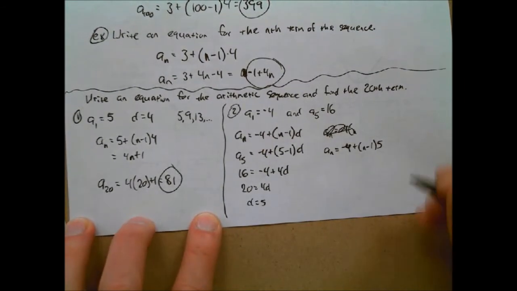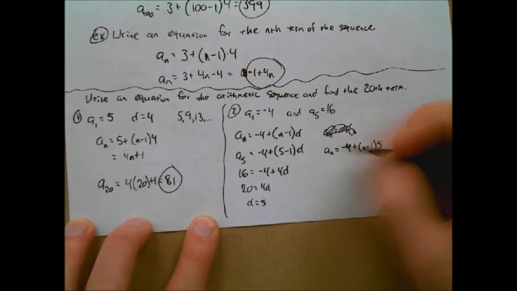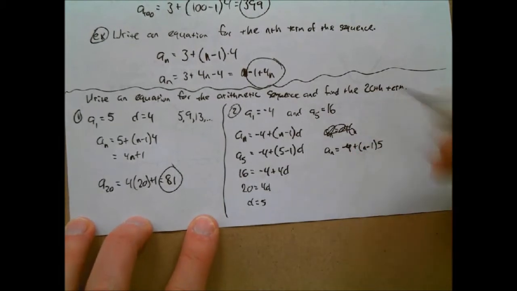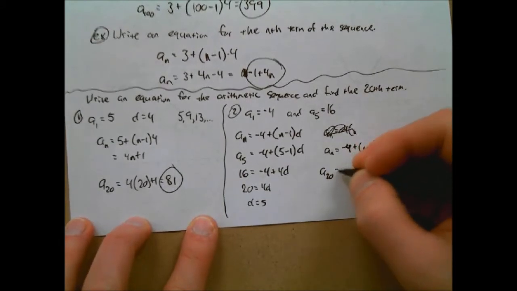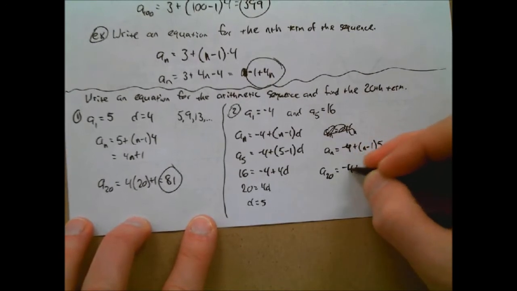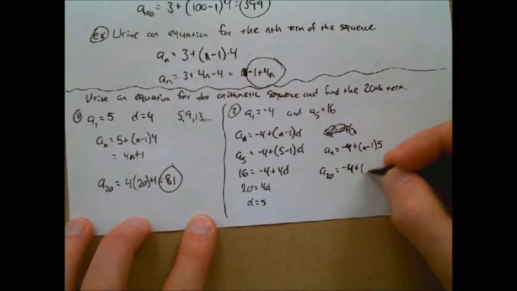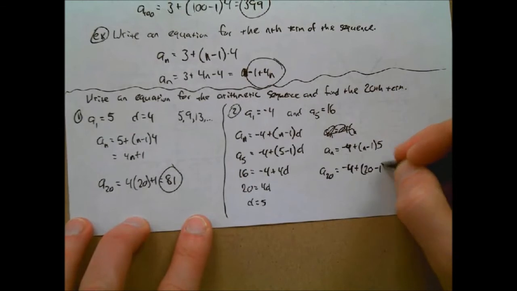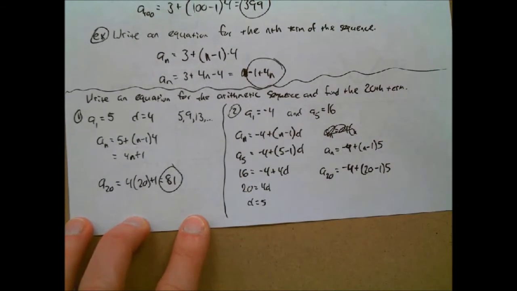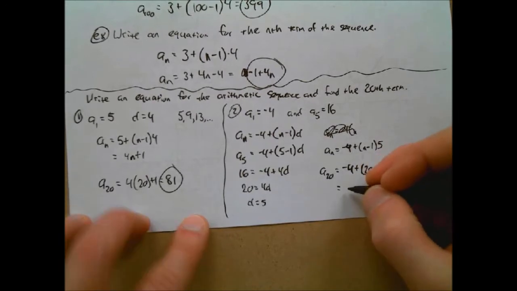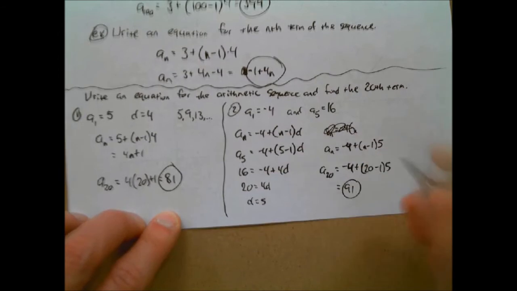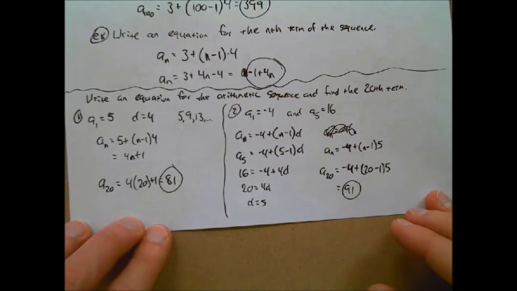All right. So there's our equation for the arithmetic sequence, and we'll find the 20th term, so we'll just plug in 20 here. It's your choice whether you want to simplify the sequence before you plug in, or just put it in the way it's written. So 95 minus 4 equals 91, and this is also part of our answer there too.